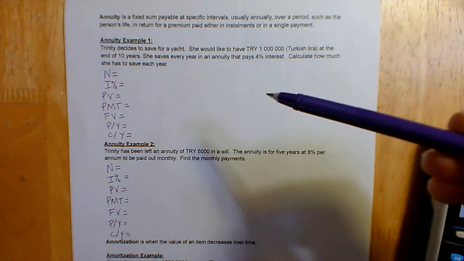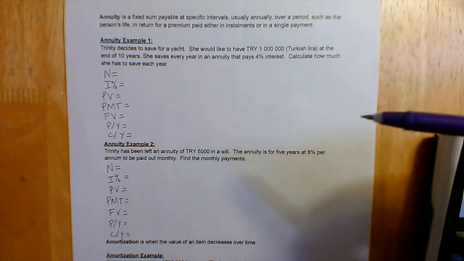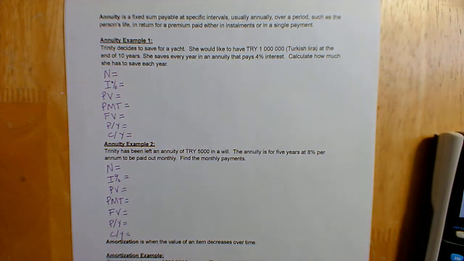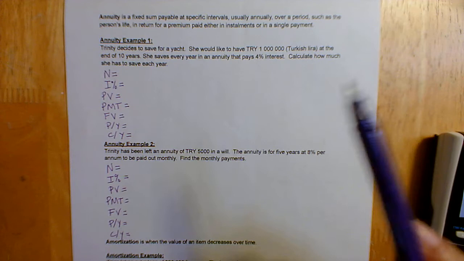Now, this was from the IB book, and I was like, holy cow, a yacht? I don't even think I would be able to save for a yacht. Maybe a tiny little boat or something, but a yacht, that's awesome. So go, Trinity, saving for your yacht. All right, that's what I wanted to say about that.